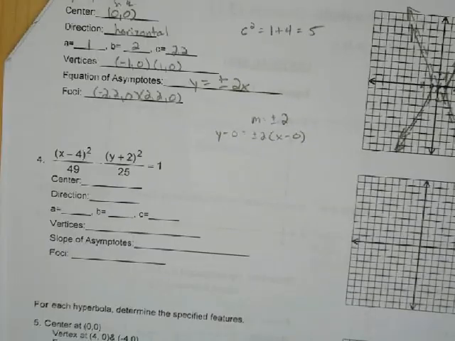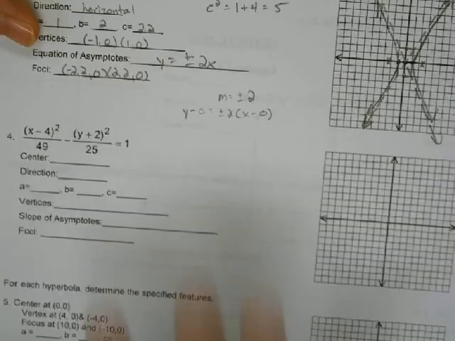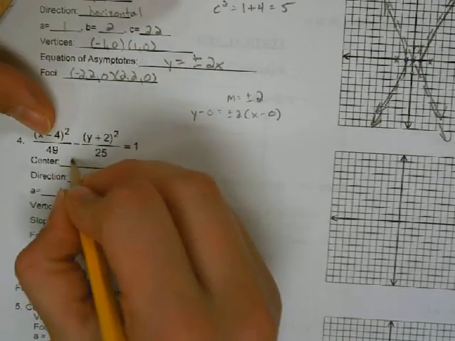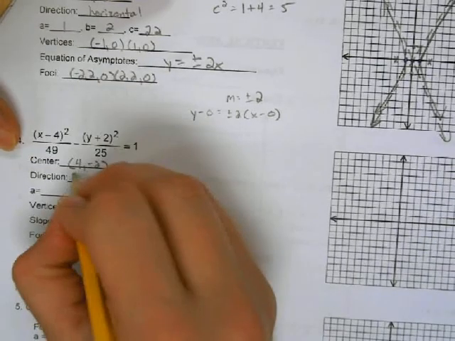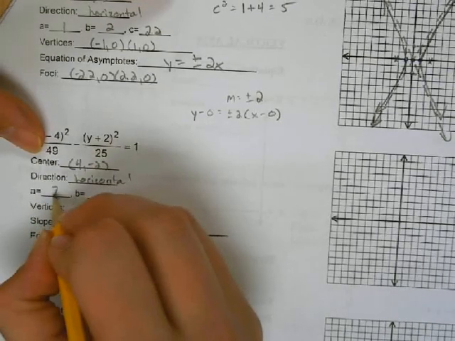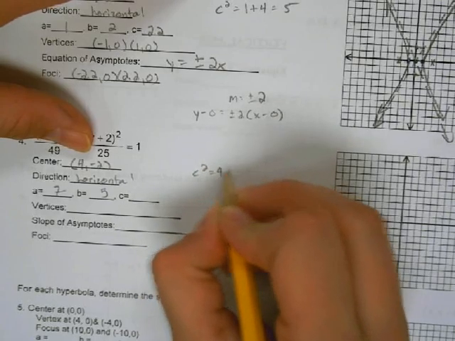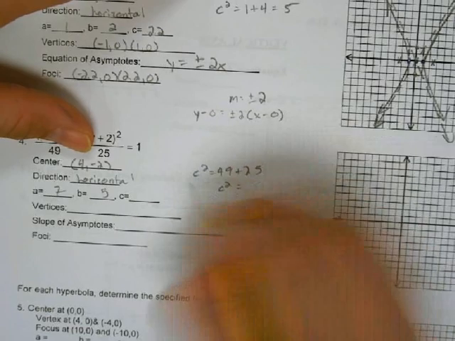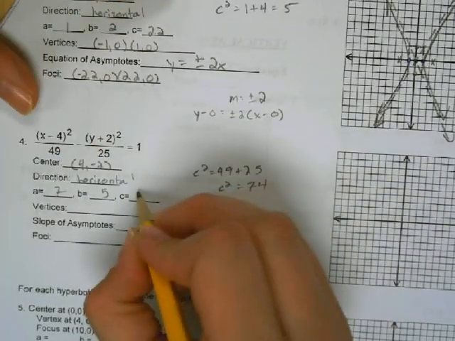Now let's look at 4. Okay, 4 is already ready to go. It's equal to 1. We're fantastic. We've got nothing in front of the x and the y, so we're just going to go. So x here is 4, y here is negative 2. Our direction is still horizontal because x is first. A is the square root of 49, which is 7. B is the square root of 25, which is 5. C squared is 49 plus 25, which is going to be 74, which makes C 8.6.